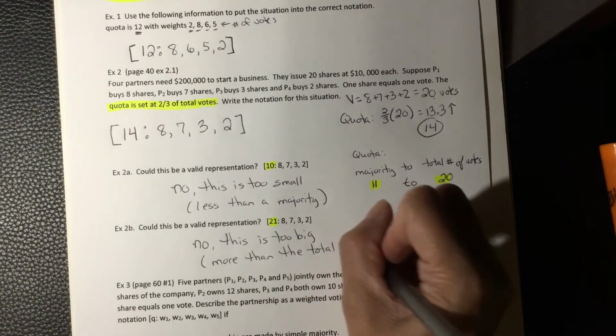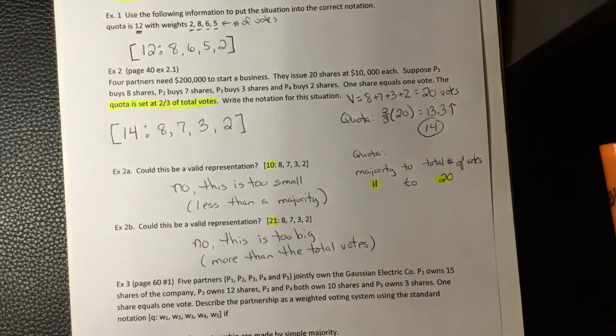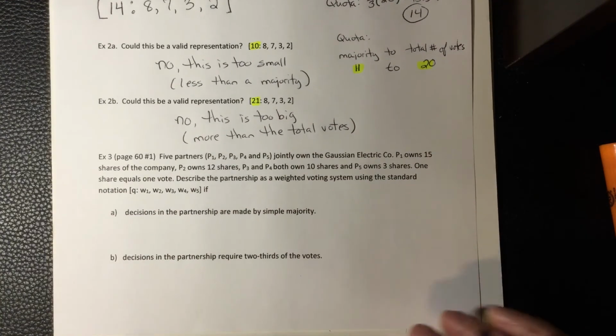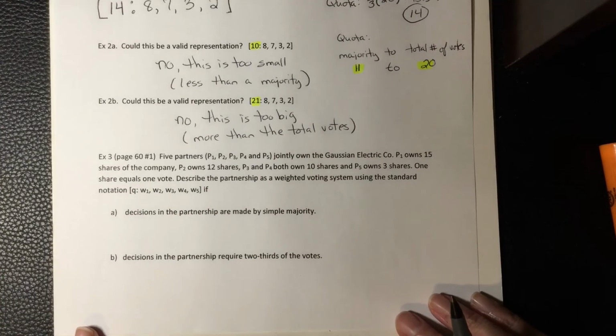Okay, so that quota just changes. It can vary, but it has to fall from the majority to the total number of votes. All right, one more example for this video, and then we'll put the last 2 pages on the next video.